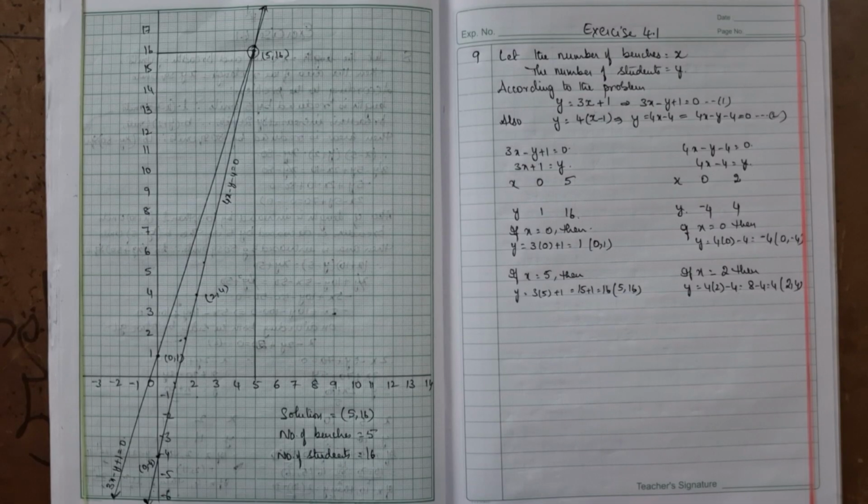So with this exercise 4.1 is completed. So I think all the graph sums regarding these linear equations are completed. Now we have various other methods of how to solve. Solving the equations, you have got one method, graphical method, and other algebraic methods are there, which I am going to teach you in the next class.